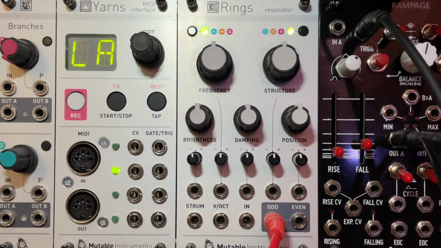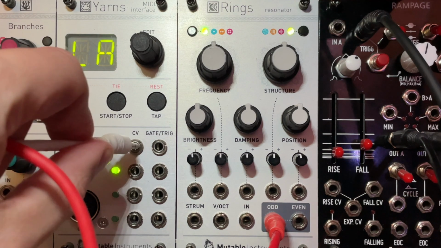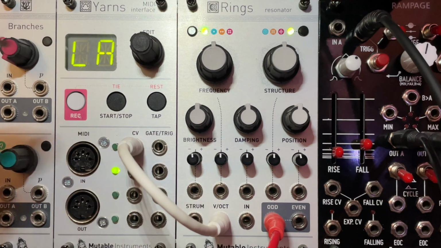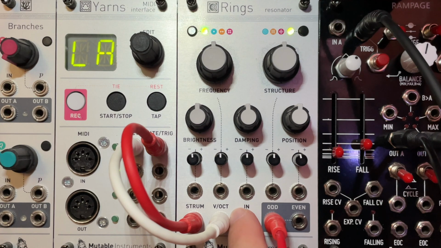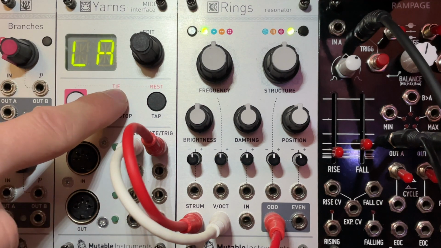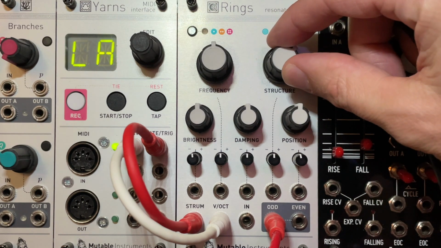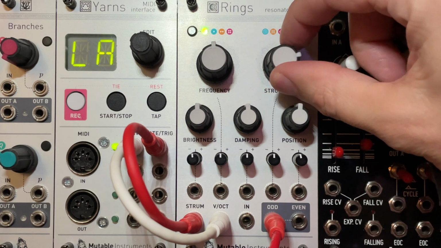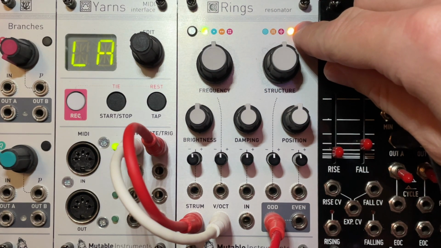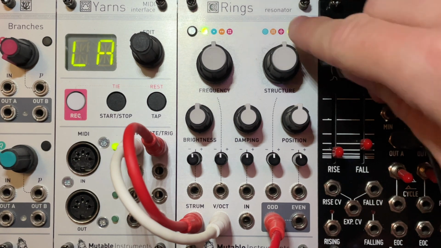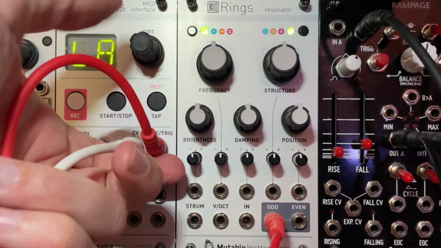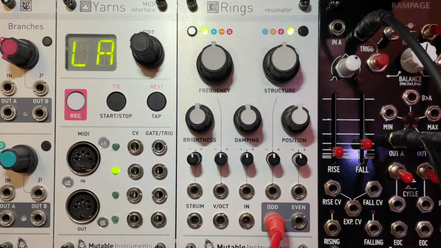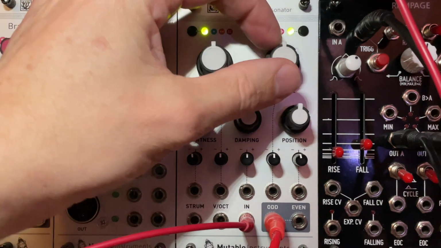If I connect this to the module next to it and I give it a trigger input here in the strum input as we had before, but I also give pitch information via this input here, we get something like this. And so on. And then finally, what we can do with this module is that we give it audio input. So for example, if I just give white noise in the input, we hear this.